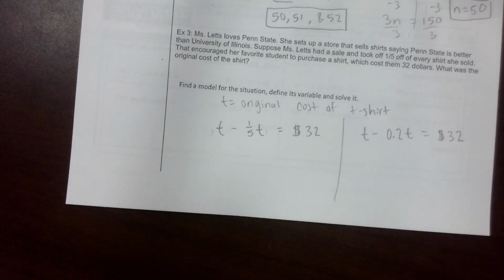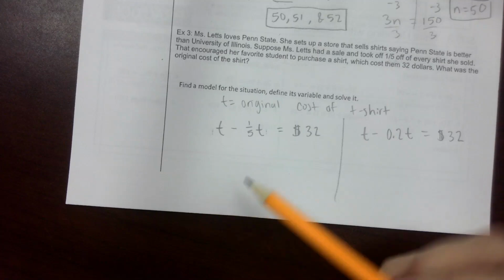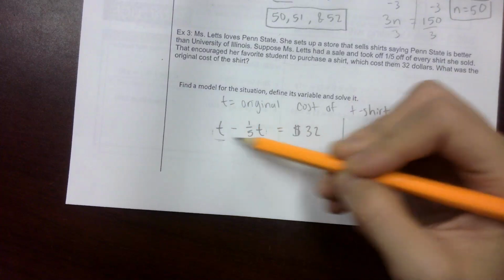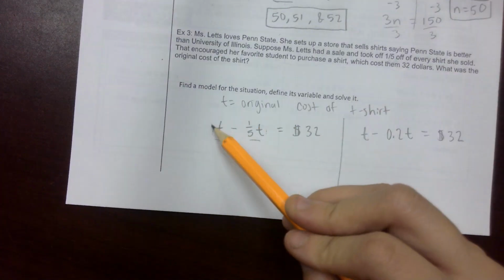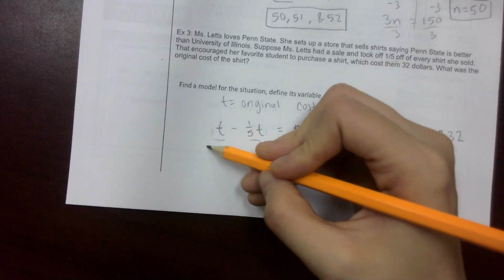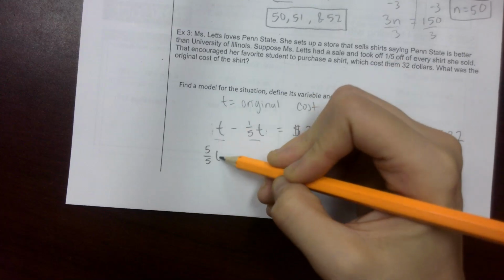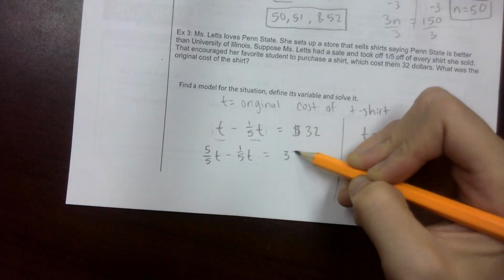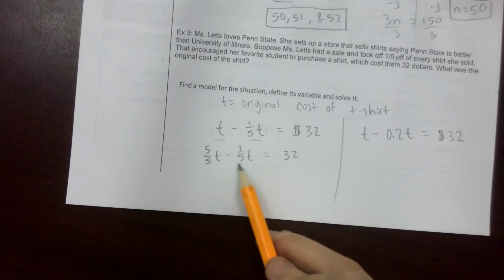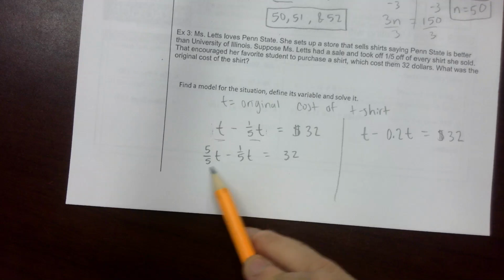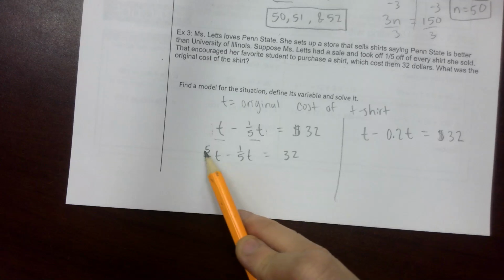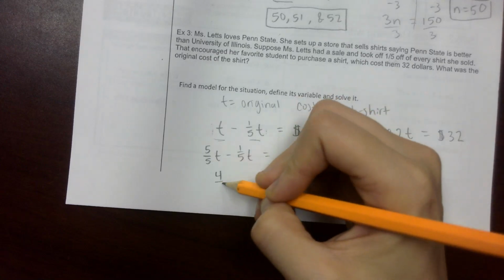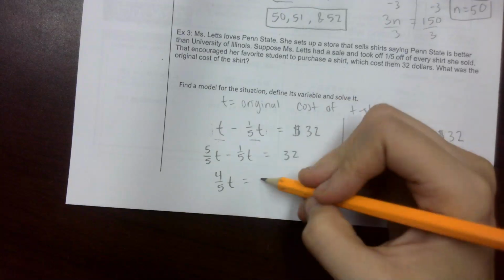Okay, so we'll do this one together because it's the fraction one. So when we're subtracting these, we want to combine like terms, but since it's a fraction, we want to make this one into a fraction. So we're going to write this as 5/5t minus 1/5t equals 32. And then remember, when we're subtracting fractions, we need a common denominator. So that's why I made it 5/5. So 5 minus 1, we get 4/5t equals 32.